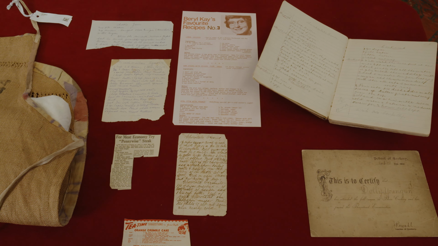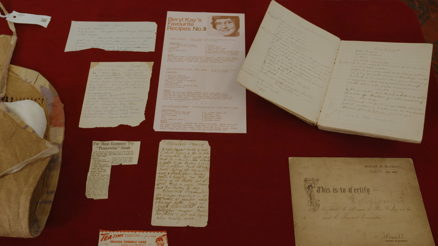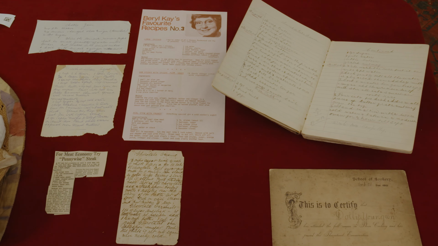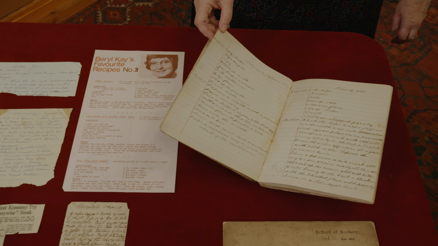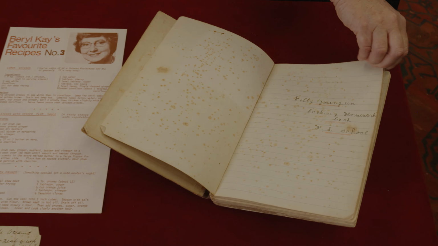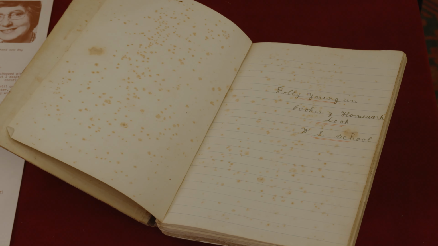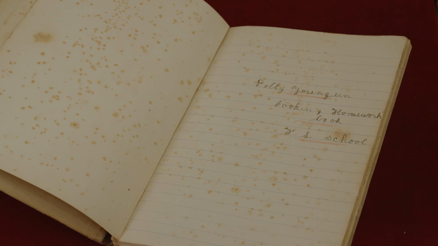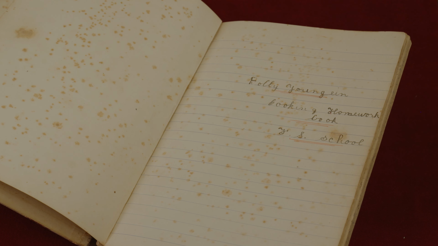So let's look at a child's homework book that is over 100 years old. In the case of this exercise book, provenance is easily established. The owner has written her name neatly on the inside front page, Dolly Youngeen, and she's also written the name of her school, Fort Street. This object was donated by the grandchildren of Dolly, so the chain of ownership or provenance is well established.